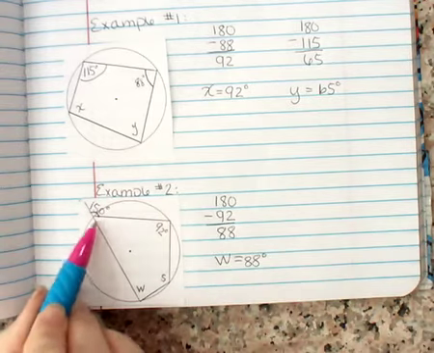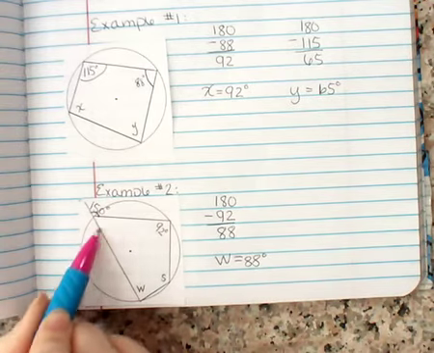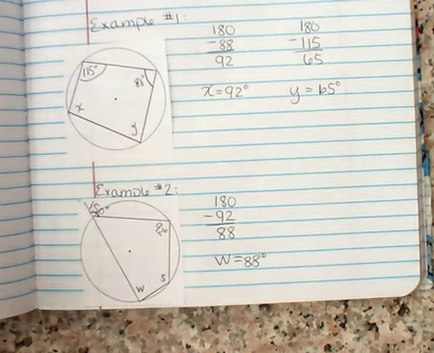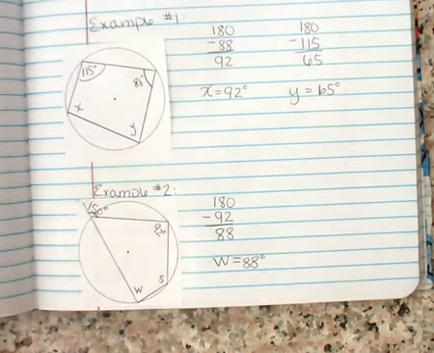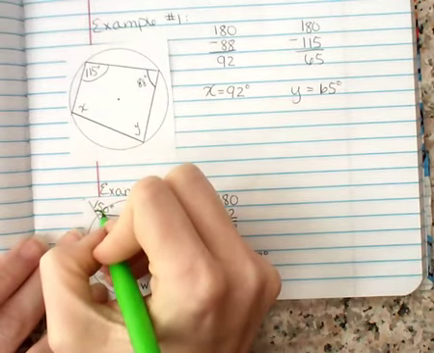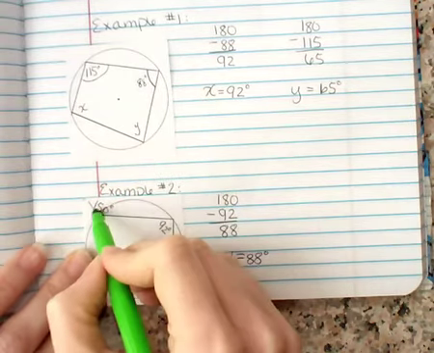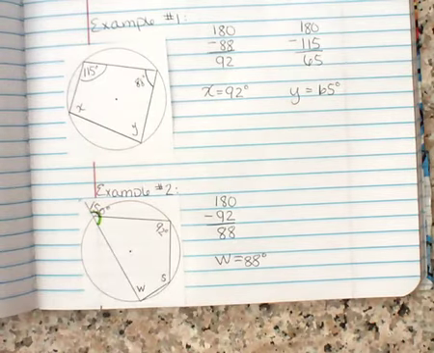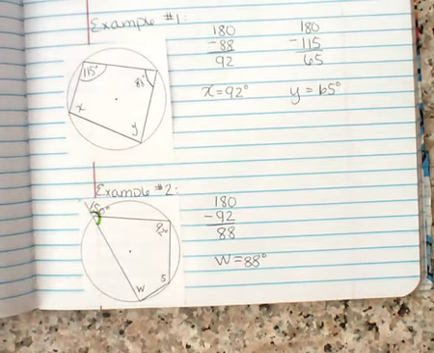But for angle S, we don't know the opposite angle yet. We have to use some other information. And the piece of information we need to use is that the 150 and the angle opposite S make a linear pair. Those two together will add up to 180 degrees.